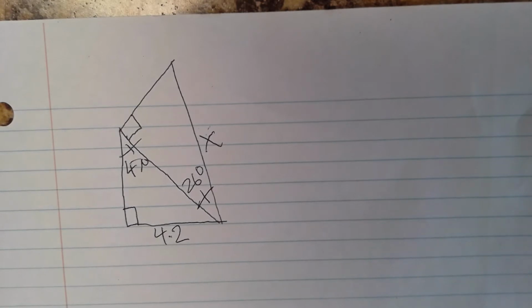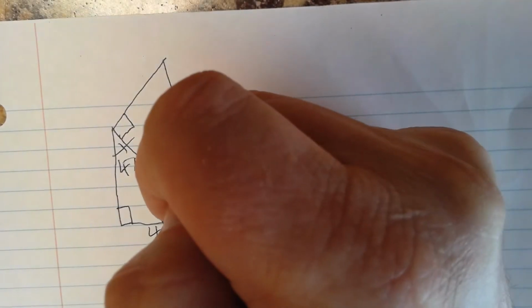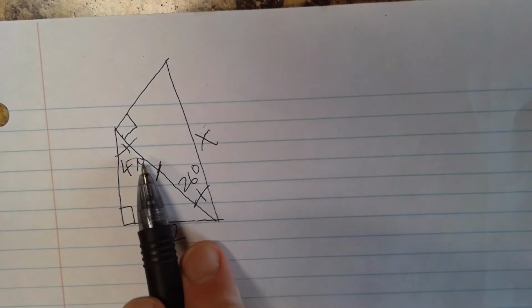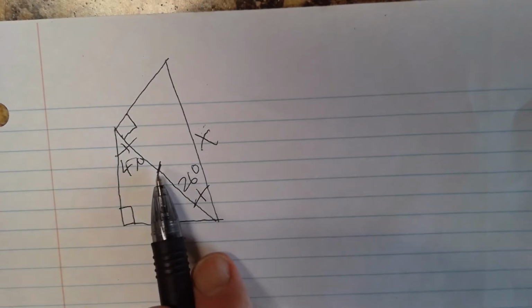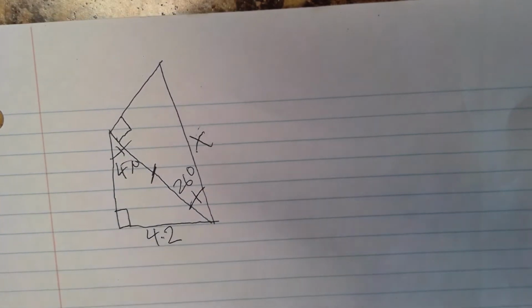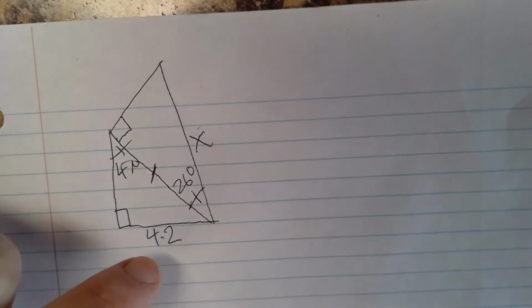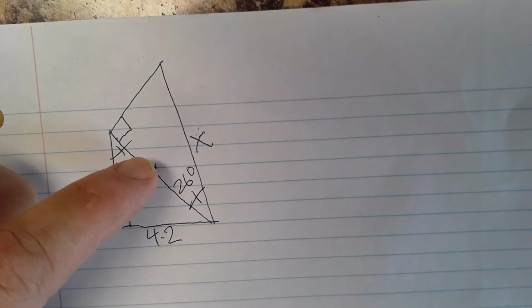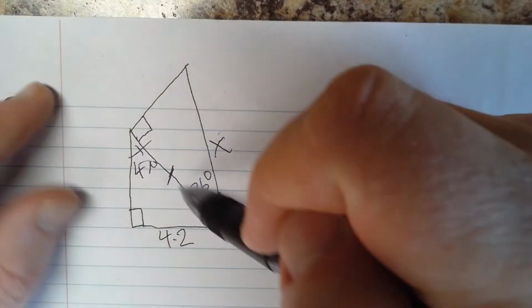But good news, if we solve this side, then we have the hypotenuse of this triangle and the bottom of this one. They're sharing a side, right? So we'll solve this triangle for this side, then we'll have a known side here.